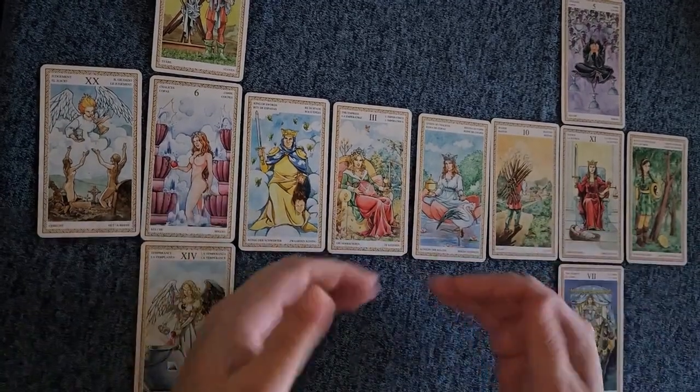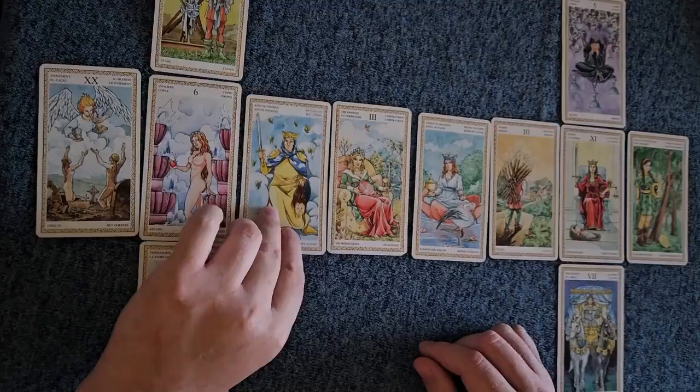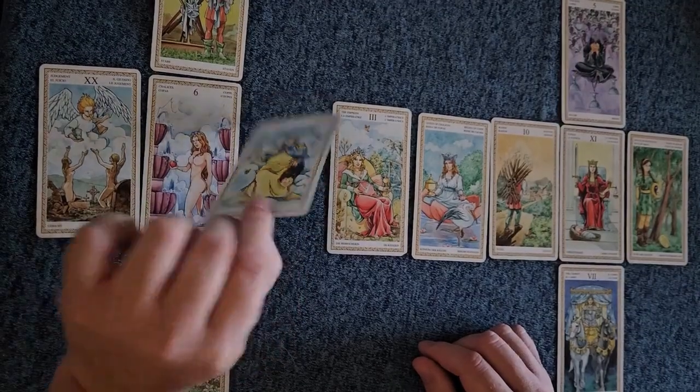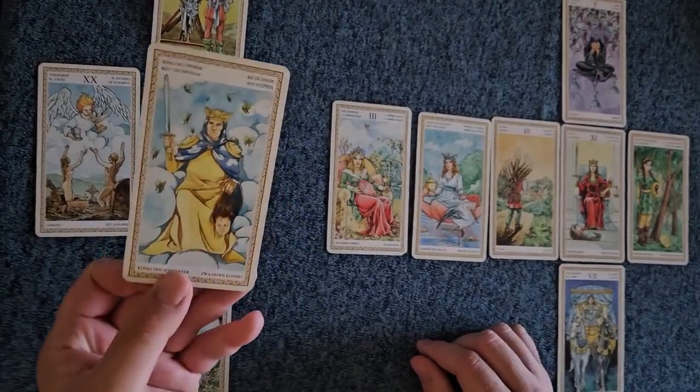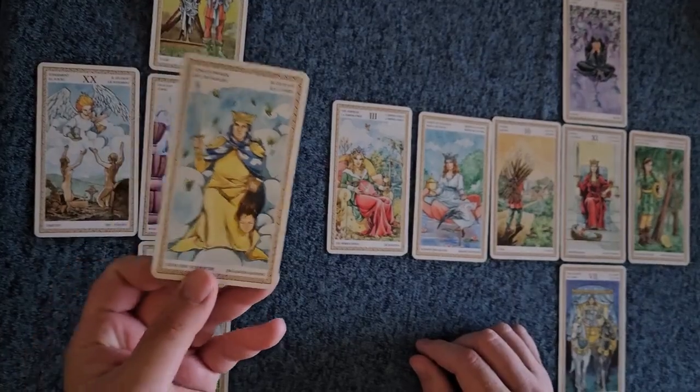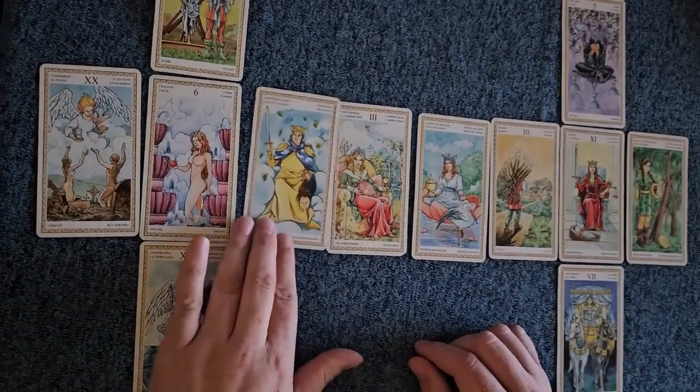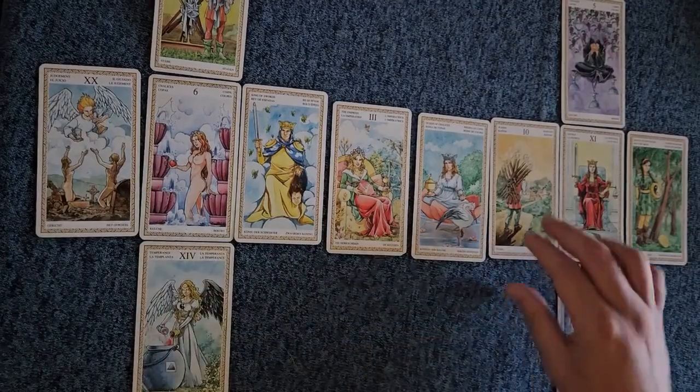Going toward each other, how we came together. This is what attracted her to me. The King of Swords is how I appear to her, which is what she wanted. Somebody who looked powerful and confident and knew who they were.